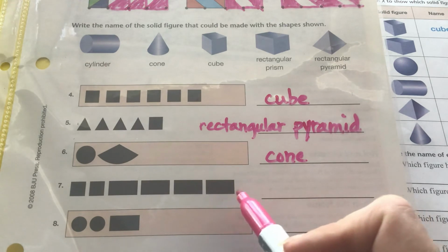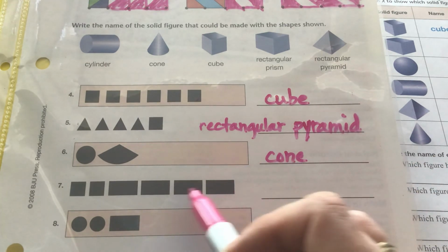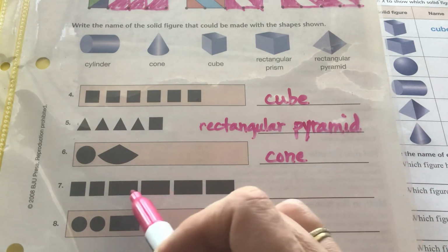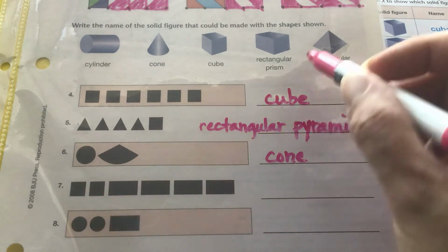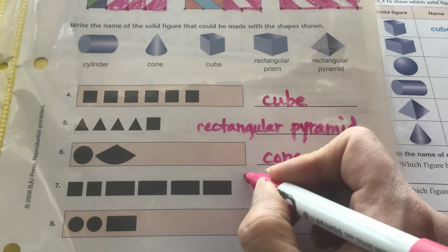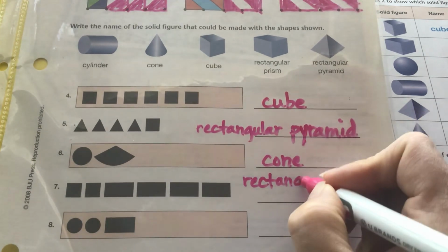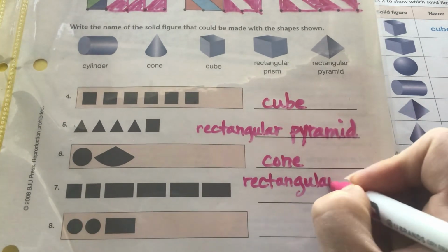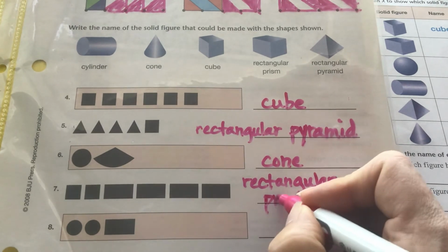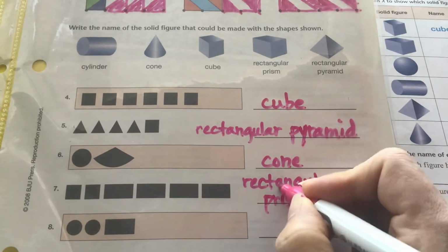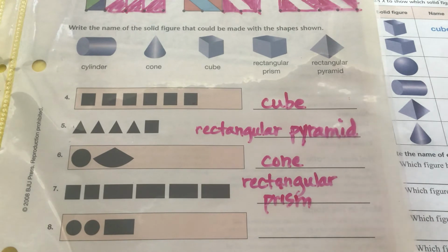Yeah. That would be nice. Cone, what about, oh, here we go. We have 4 rectangular faces and 2 squares. Yeah, the rectangular prism. And this is a long one. My marker doesn't write as small as your pencils can, but you might want to give yourself a little bit of room there. Prism, P-R-I-S-M, prism.